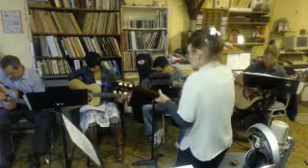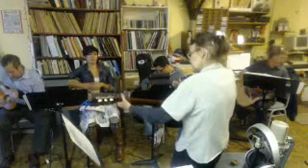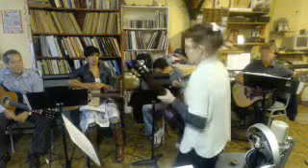Basically, the pick is going to give you volume, and if you're playing a melody, it gives you a little more definition on the notes.